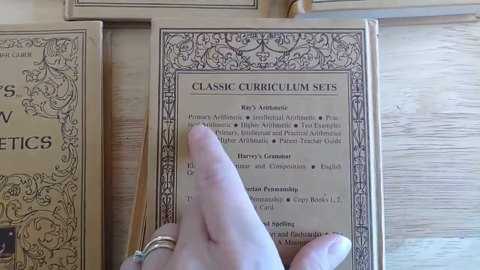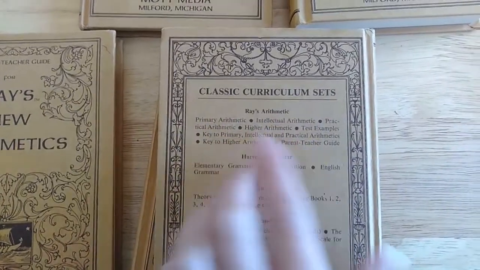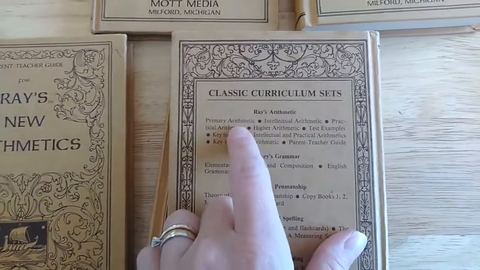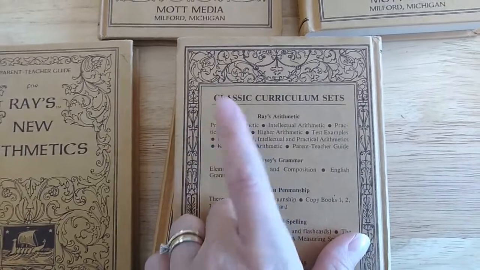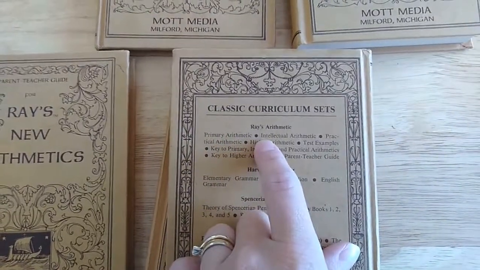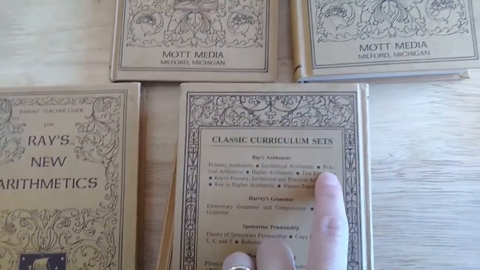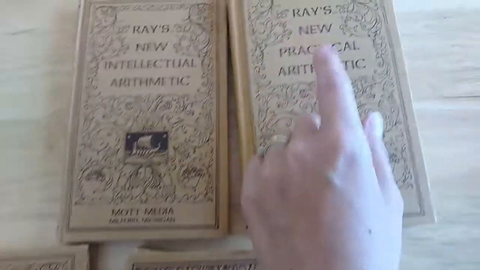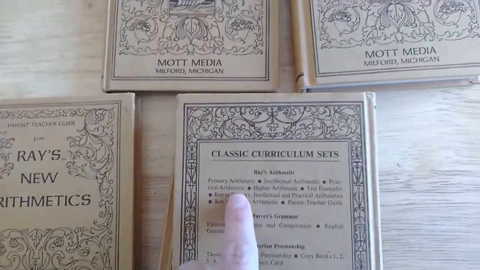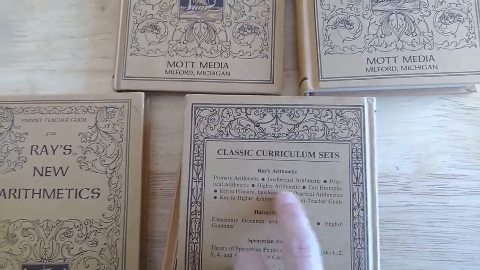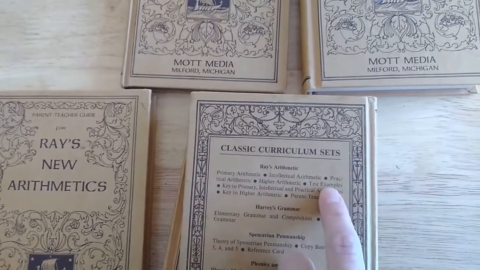This is the order of the math. So the primary arithmetic, this book, is the very first one. That would teach children counting, basic math stuff. And then the intellectual arithmetic, which is this one, increases in math knowledge. And then practical arithmetic, which is this one, increases higher. And then the last one was higher arithmetic, and I never got that one.